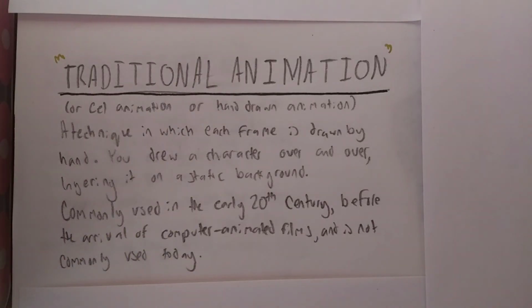Traditional animation, or cel animation or hand-drawn animation, a technique in which each frame is drawn by hand. You drew a character over and over, layering it on a static background. Commonly used in the early 20th century, before the arrival of computer-animated films, and is not commonly used today.